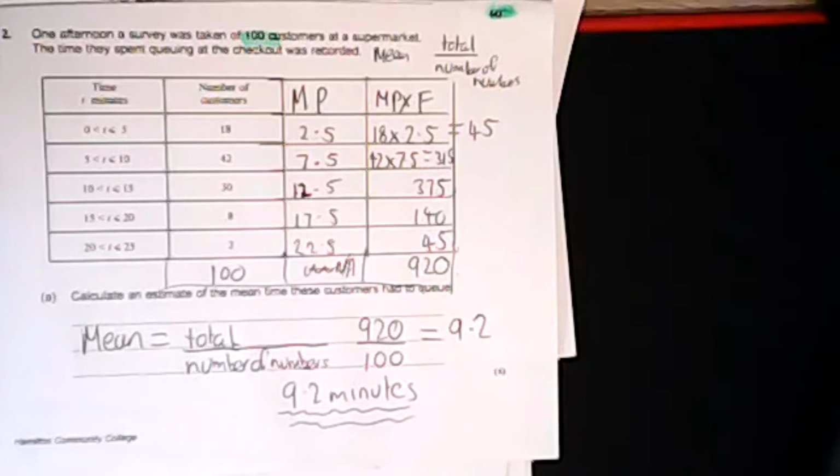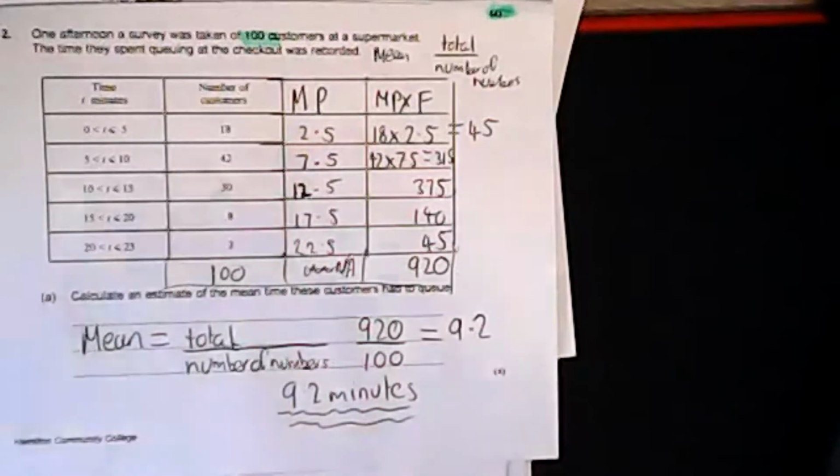I'm just looking for something. I can't seem to find this from the other day. I was just looking for the cumulative frequency question that we did the other day.